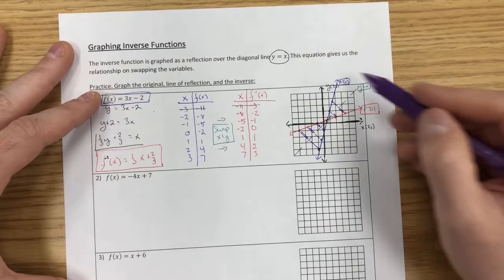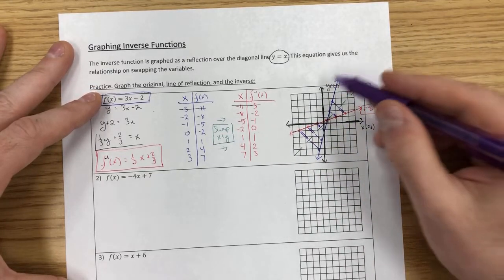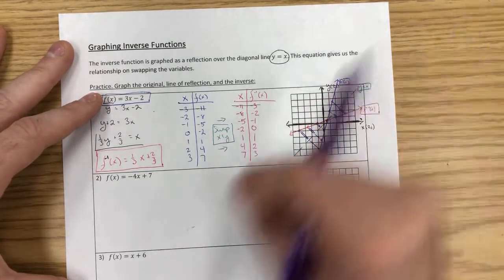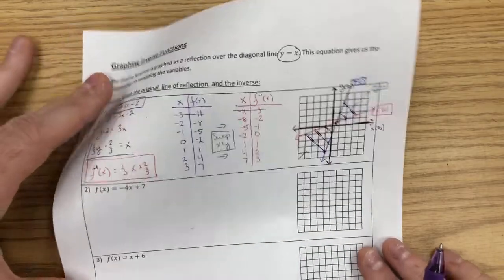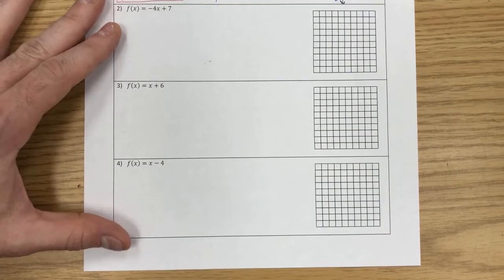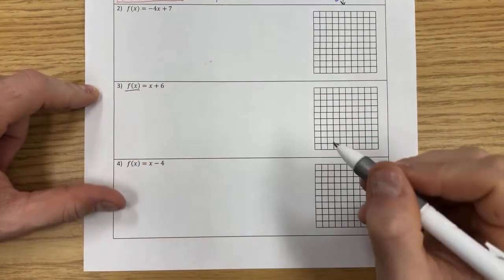Now, albeit most of your inverse functions are going to look something like this if you're dealing with linear equations, they're going to touch the line at some point, whether it be way up here or way down here, it's going to cross at some point. But we have two different types of exceptions. And what we have is our first exception right here, where we have a slope of 1.